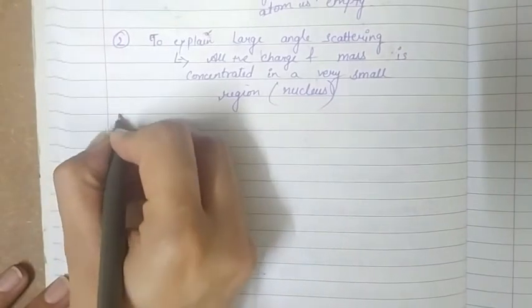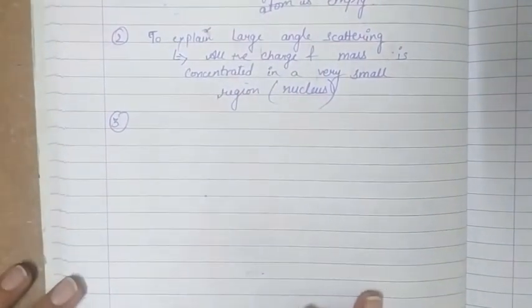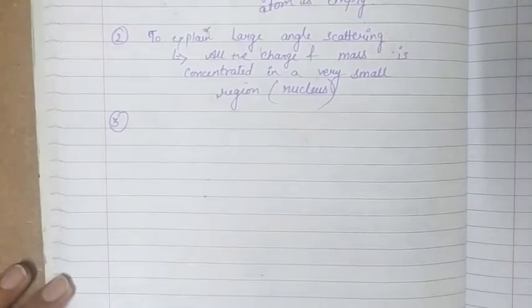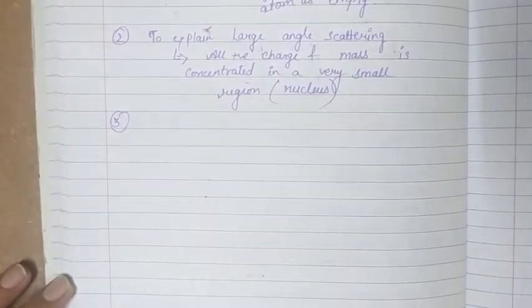Now the third thing is, since the nucleus is surrounded by a cloud of electrons whose total negative charge is equal to the total positive charge, the atom as a whole is electrically neutral.